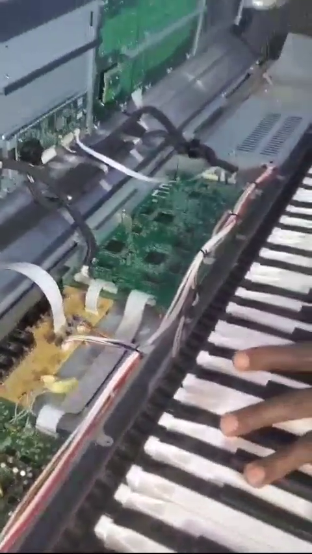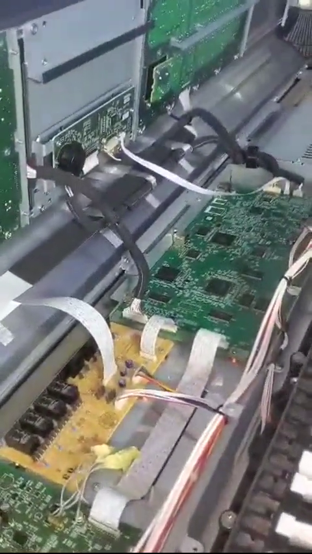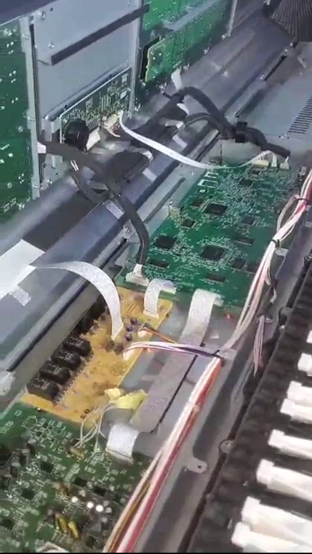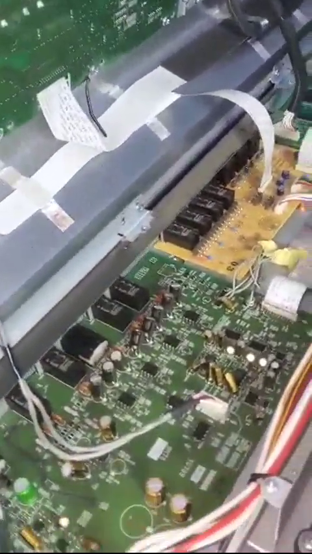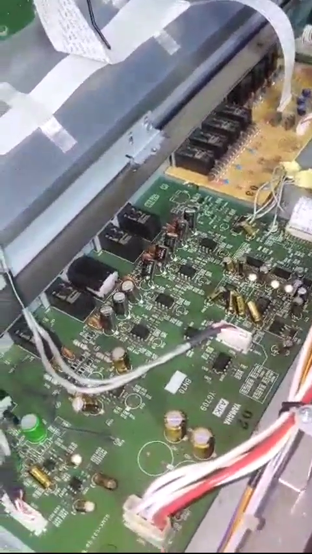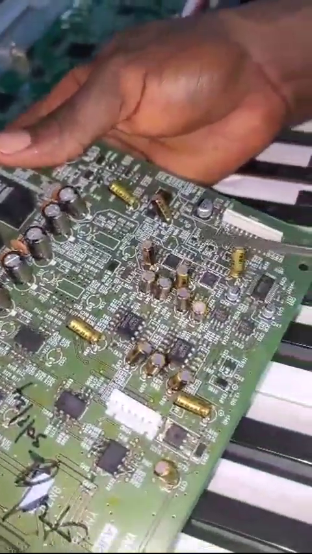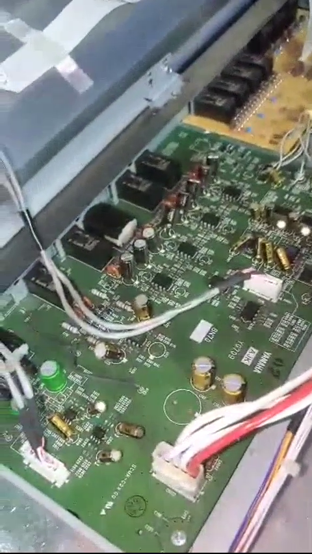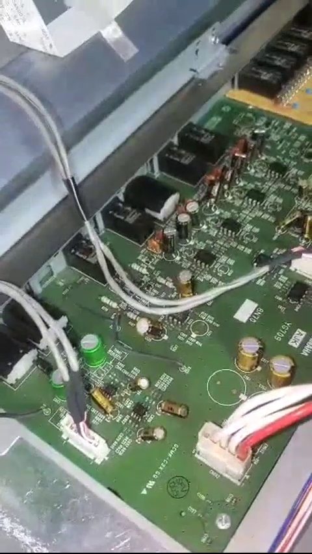This is the same Montage that had the sound issue. It was displaying, it was functioning, but the sound was not coming out. After the diagnosis, we discovered that the audio panel was bad. Actually, this is the digital audio panel that came with the keyboard, but the keyboard was sent to us by an engineer, so he added another audio panel to see if anyone can work it out.